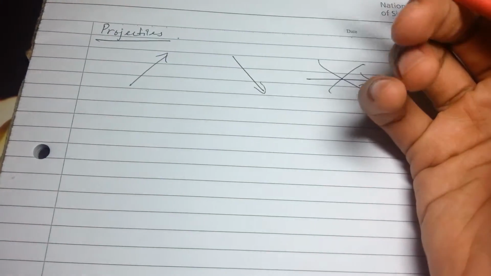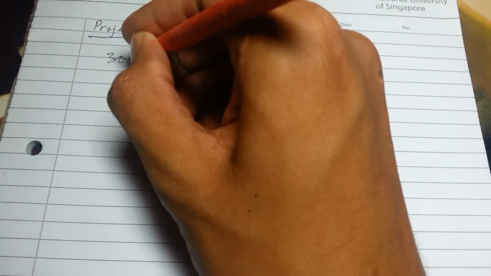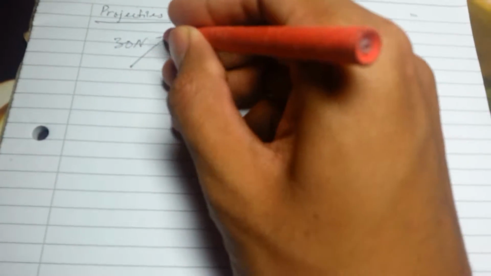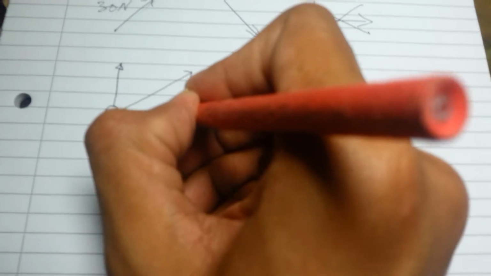Let's say I have this force that goes upwards, and I say that it is 30 newtons. This means that any diagonal force that goes up, for instance you have a ball and it goes up in that direction, there are two components to it. One is a force pulling the ball up, and another force pulling the ball sideways.